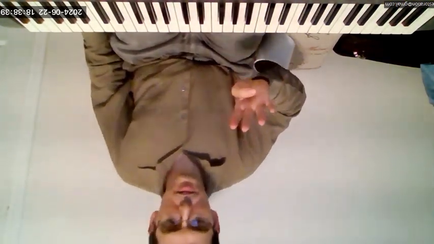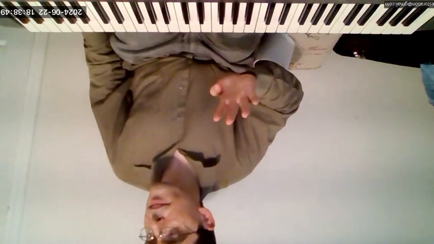And how do we build a major chord? We start with the root and then go up how many half steps? Yes, 3, and yes, then 4. Good. So that's another key to chord playing.